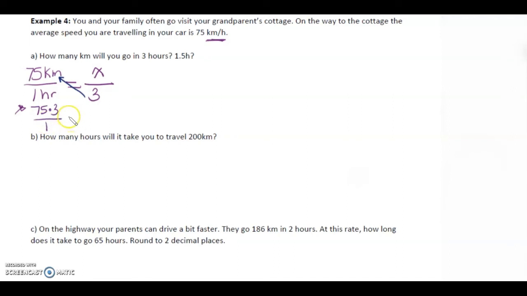Well, 1. Let's leave out the units. I'm going to write smaller next time. All right, 75 times 3 is 225. So we would drive 225 kilometers in 3 hours.